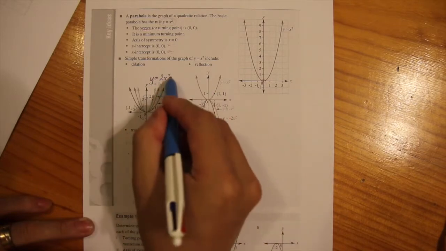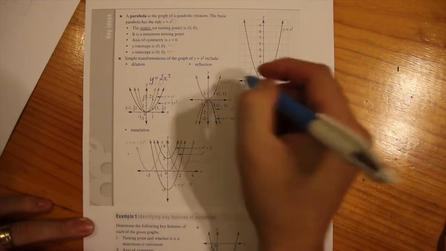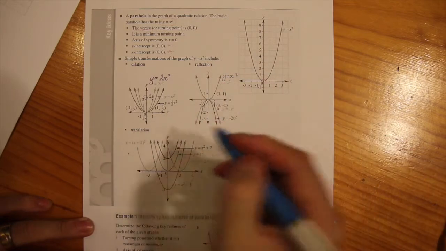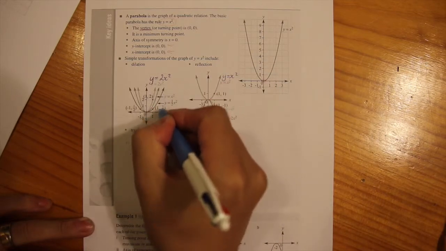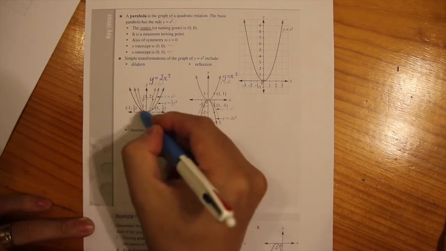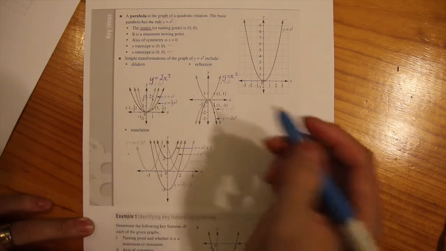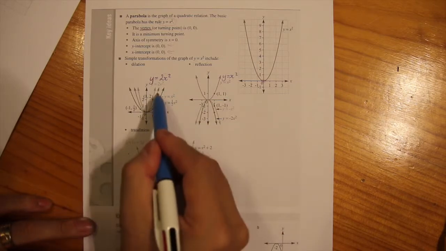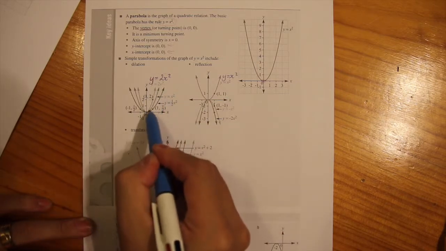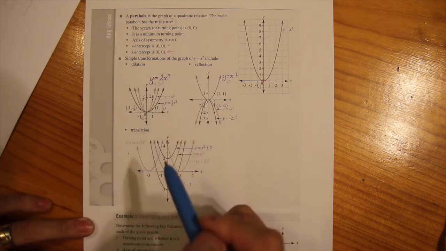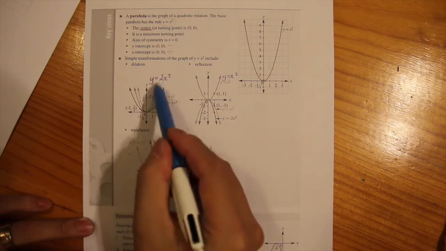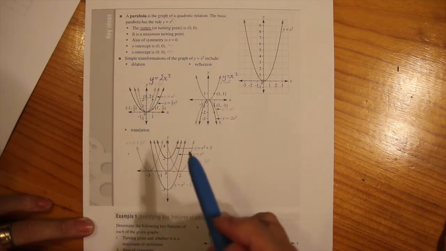What I'm doing here, I'm just making the print a little bit clearer. This is y equals x squared. This wider parabola there is y equals half x squared. The one in the middle is y equals x squared, and the one on the inner side is y equals 2x squared.